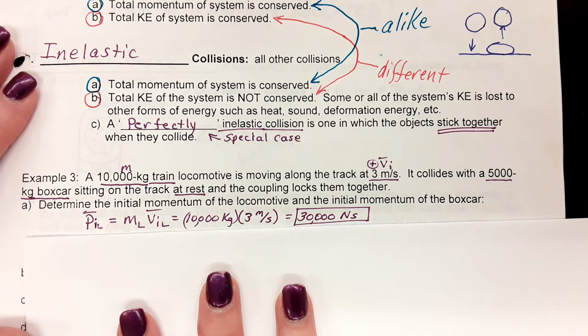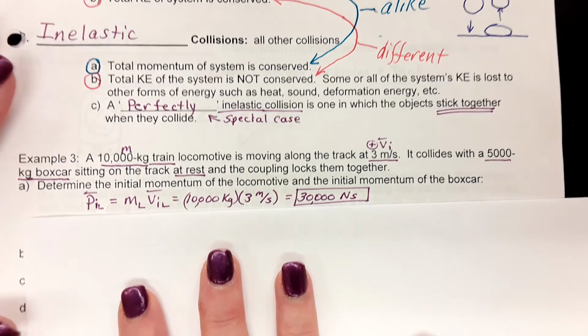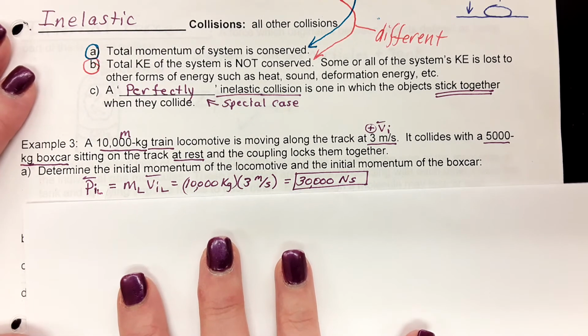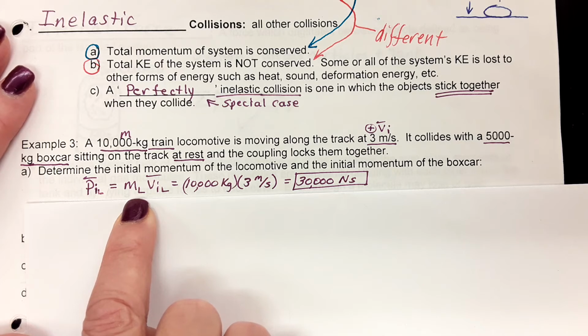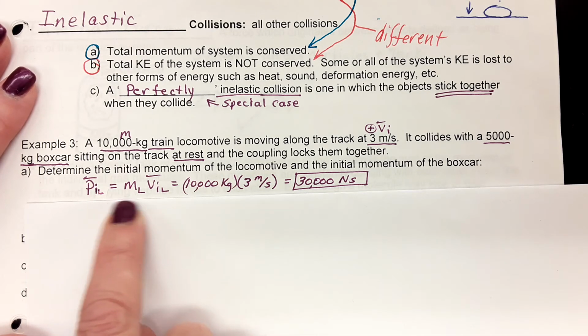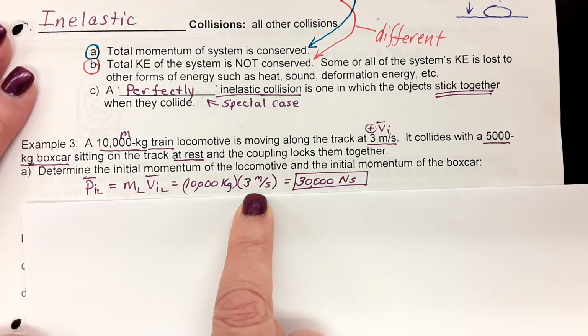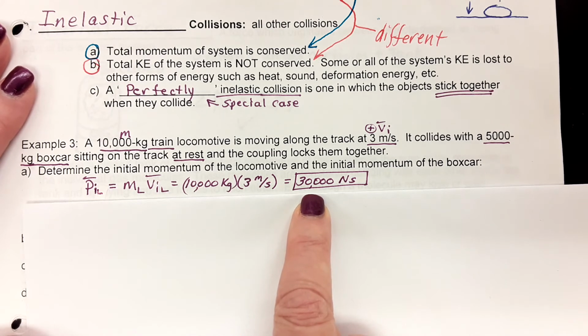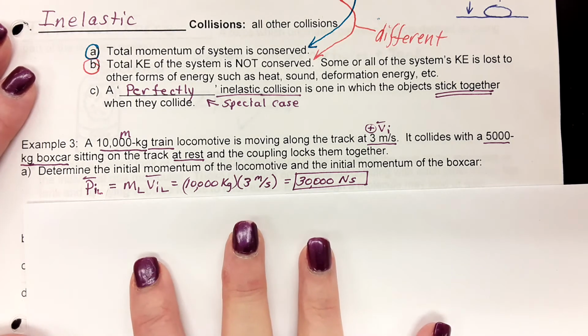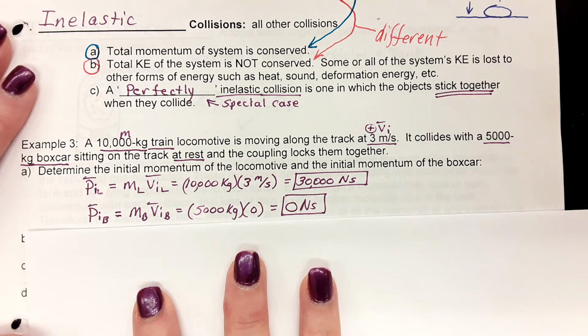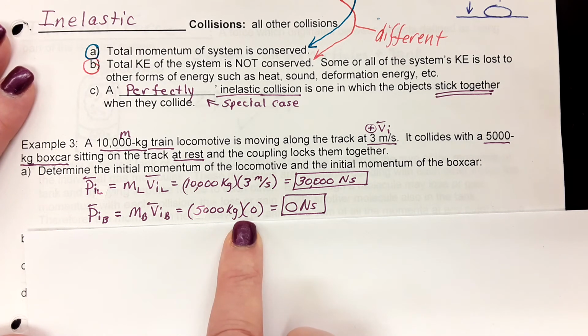Now, the first thing they want us to do is determine the initial momentum of the locomotive and the initial momentum of the boxcar. So, using an L for subscript for locomotive, the initial momentum of the locomotive would be the mass, 10,000 kilograms, times the speed, 3 meters per second, and obviously 3 times 10,000, that's 30,000 newton seconds, okay? Now, the initial momentum of the boxcar would obviously be 0. If you are not moving, your speed is 0, and 0 times anything is 0.